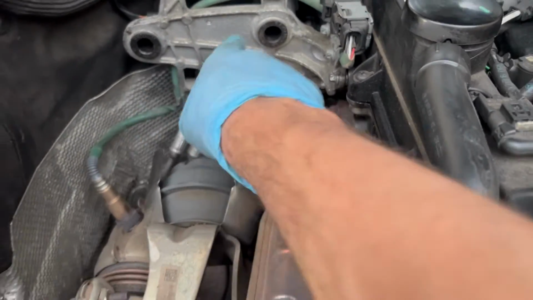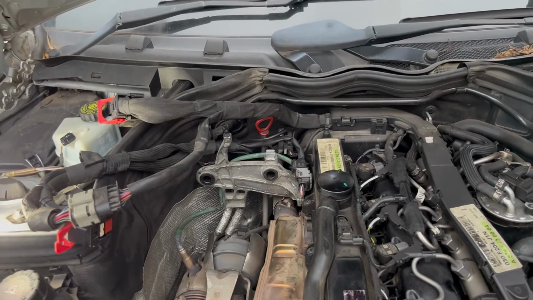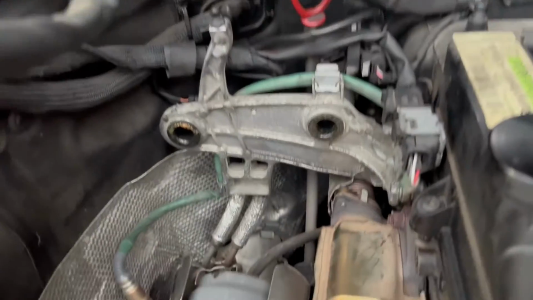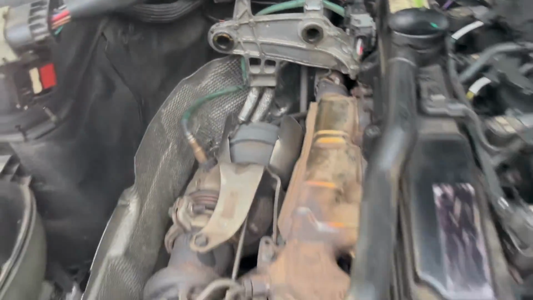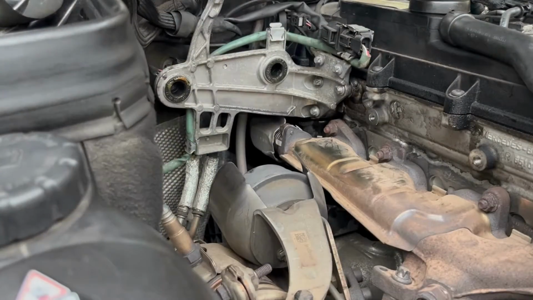These are the lug holes. I'm going to lubricate them with a bit of grease to allow the box to go in easier than it came out. So this is the multi-purpose grease. I'll put it into the lug holes there. And I'm going to put the air box back in with the ECU.